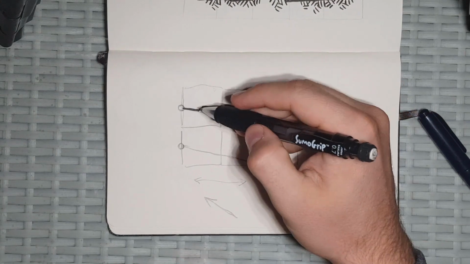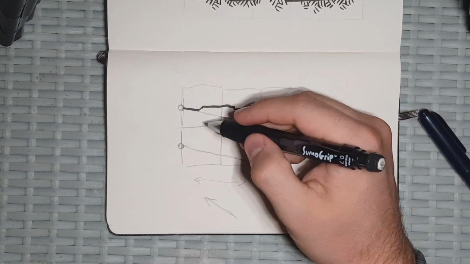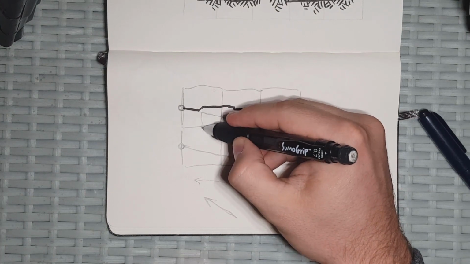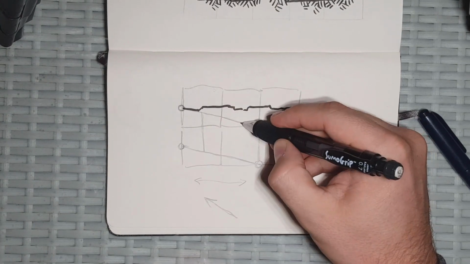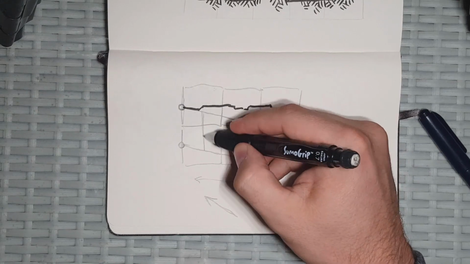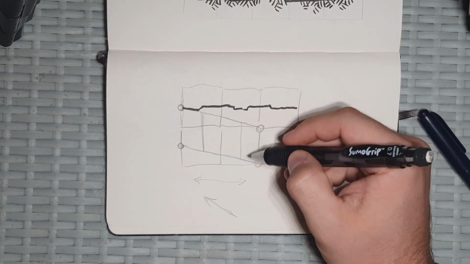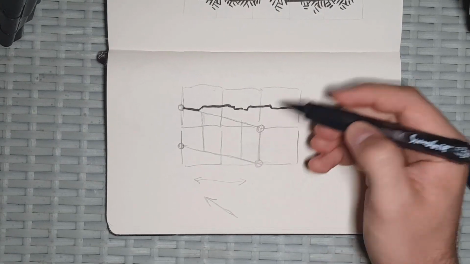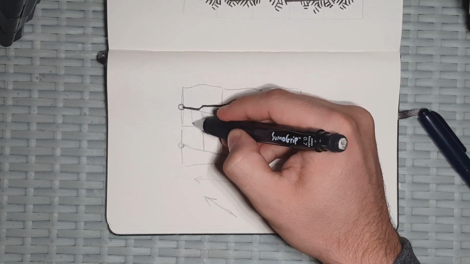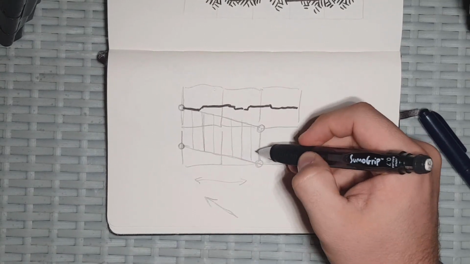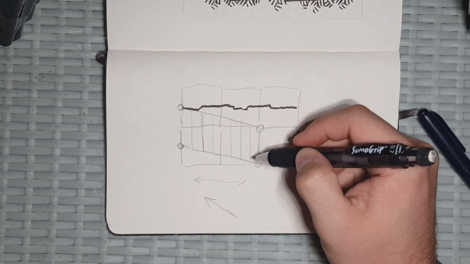Next, we're going to throw in our actual stairs, which I do by chopping this square in half, and this one too. And then we're going to chop these shapes in half too. And voila, we have our stair steps.